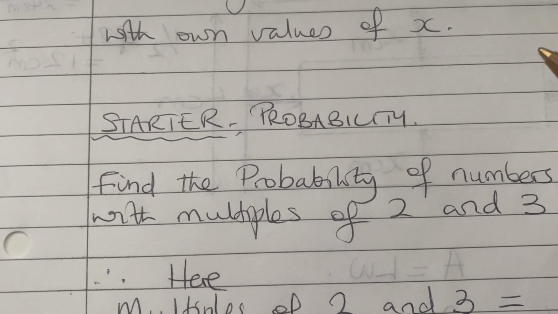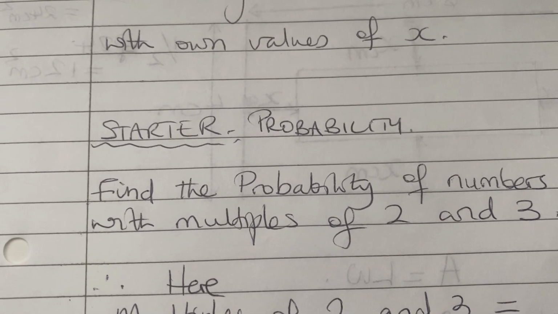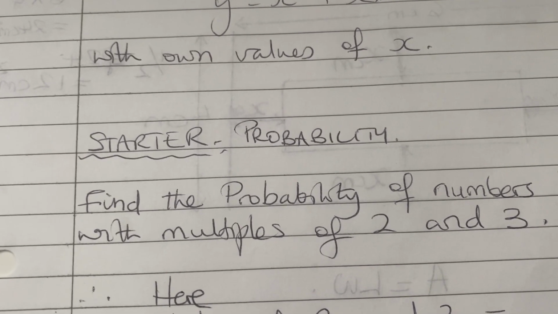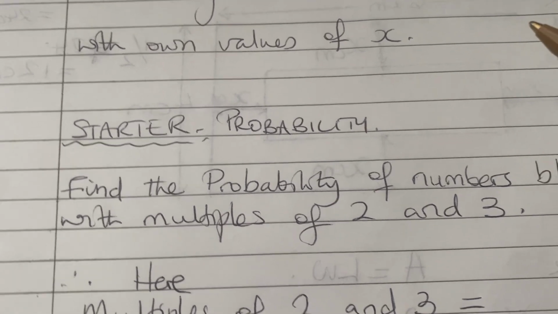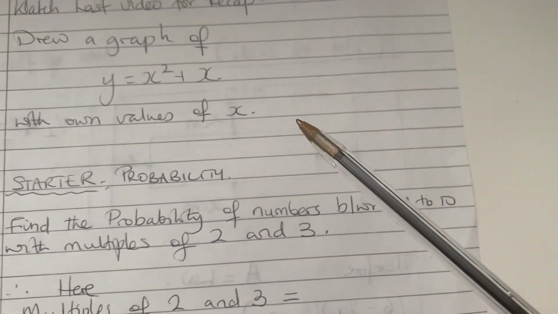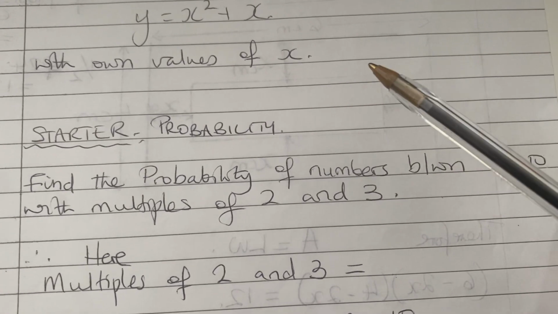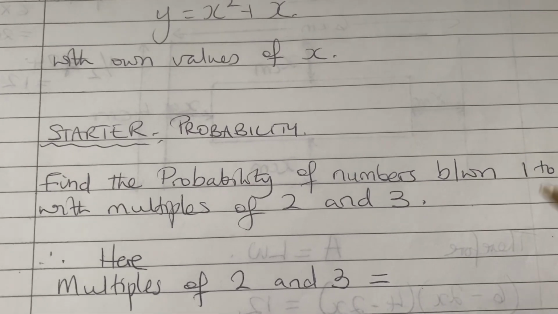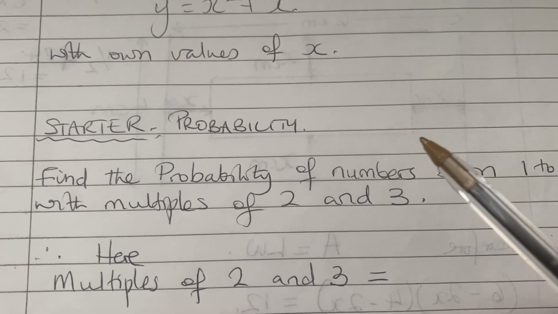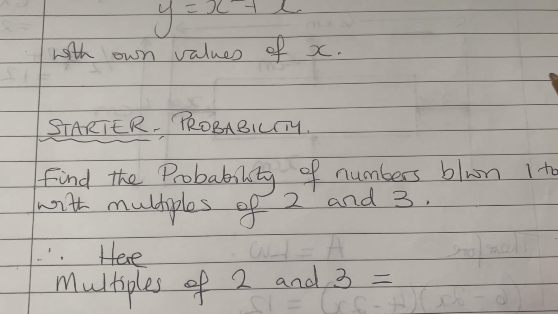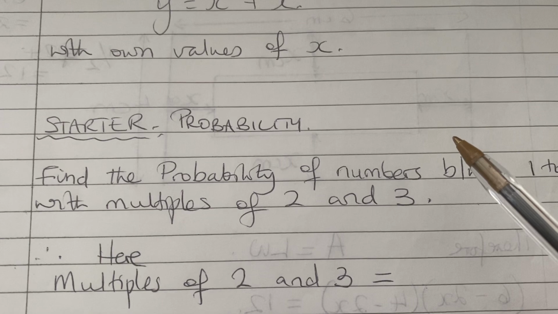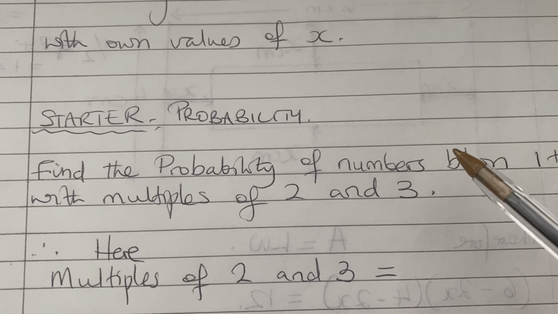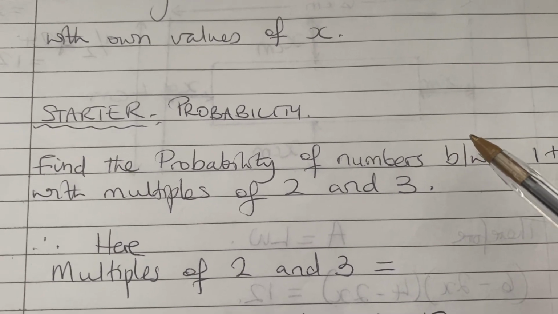And the multiples of 3 are 3, 6, 9. Okay, so because of the wording of the question, we got an answer 8 out of 10, which was 4 out of 5, because we need the multiples of 2 and then we need the multiples of 3. So we had to count 6 twice.